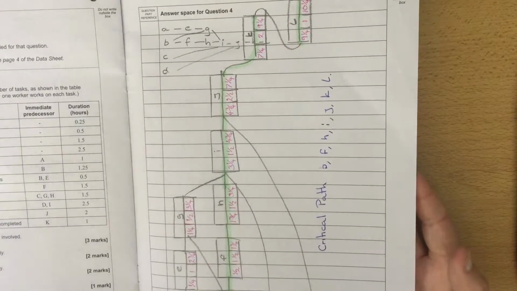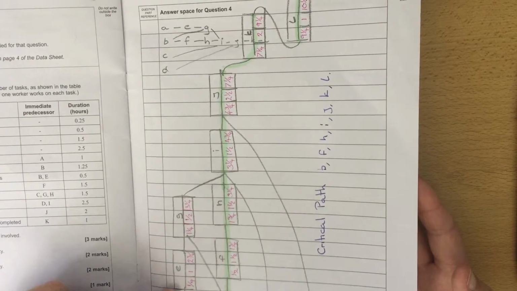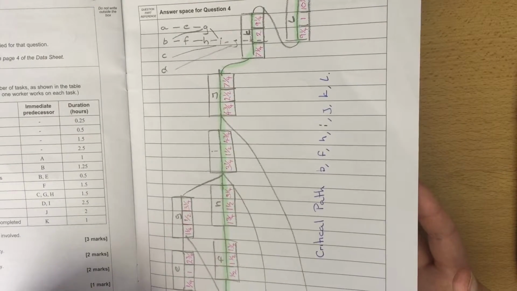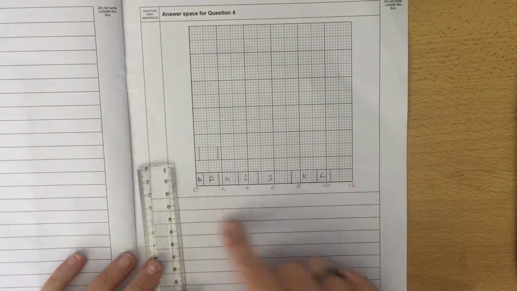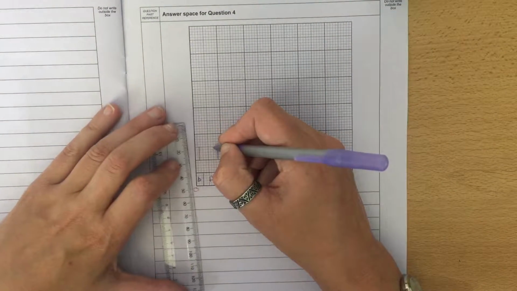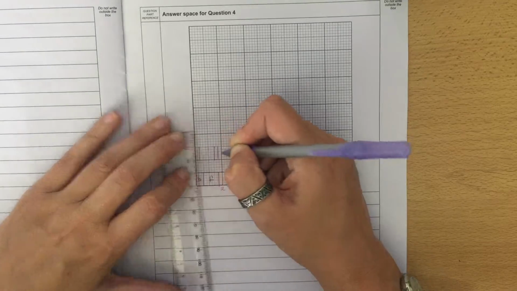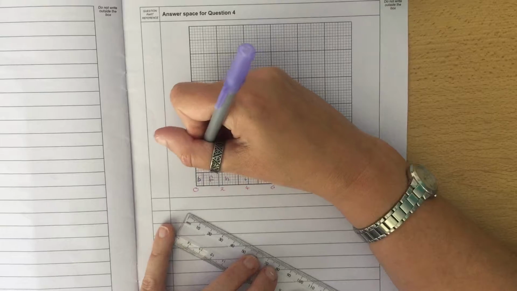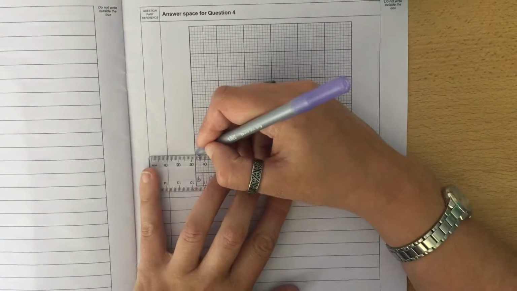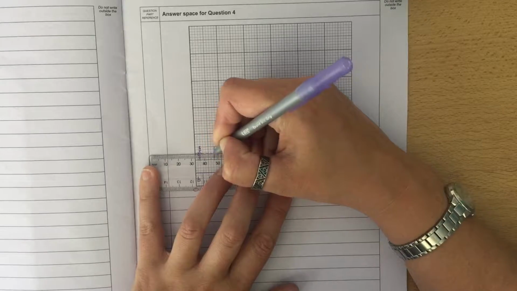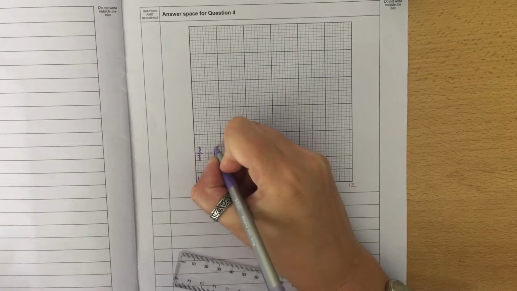We need to remember that these are late as possible, not early as possible. So we need to put these at the end of what we're doing. So this 1/4 doesn't go at the beginning, it goes at the end, which is here. So we need to get rid of that line, which is why we do things in pencil. And we need a dotty line that goes up to there, and then that little bit there is A.